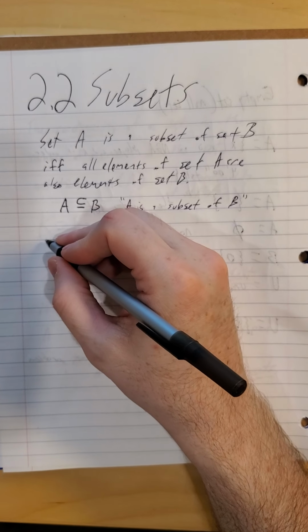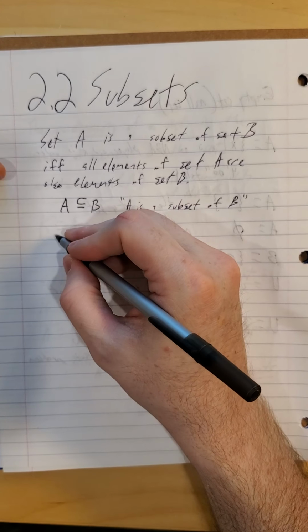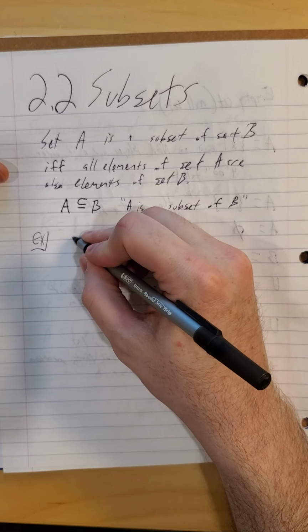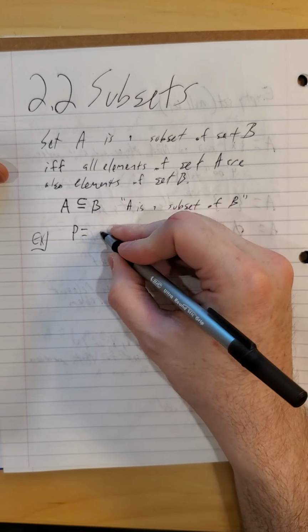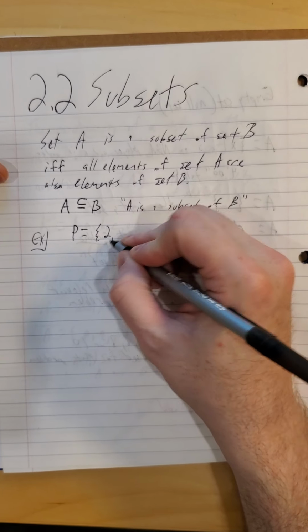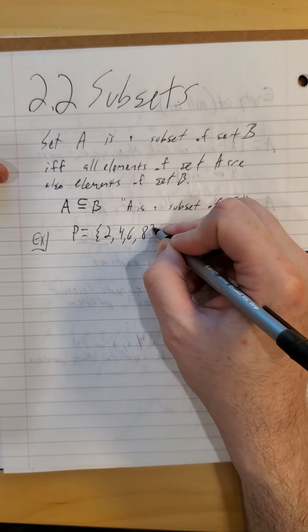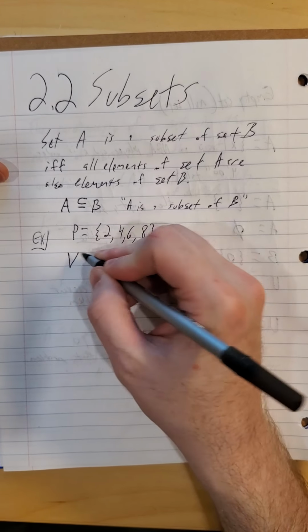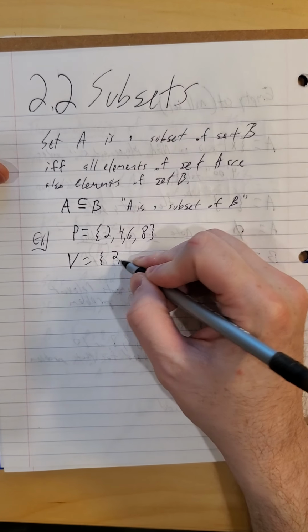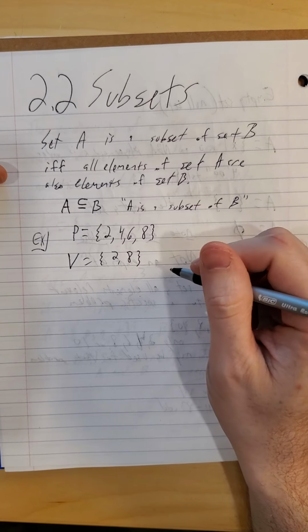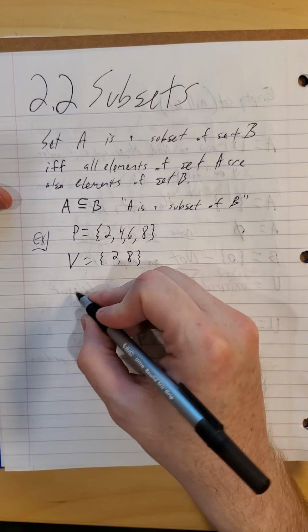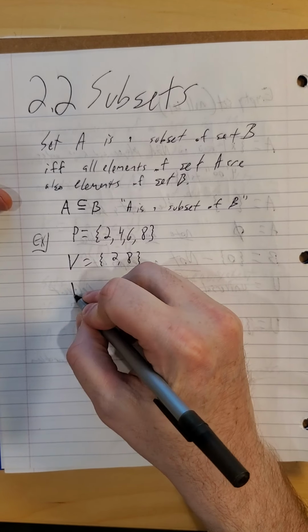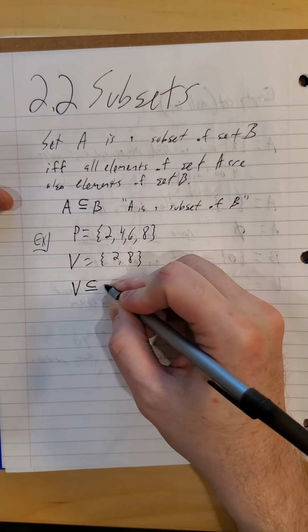Alright, so we'll take a look at a couple examples. Let's say set P will contain elements 2, 4, 6, and 8. And set V will contain elements 2 and 8. So on this, notice that everything in set V is also contained in set P. So I can say that V is a subset of set P.